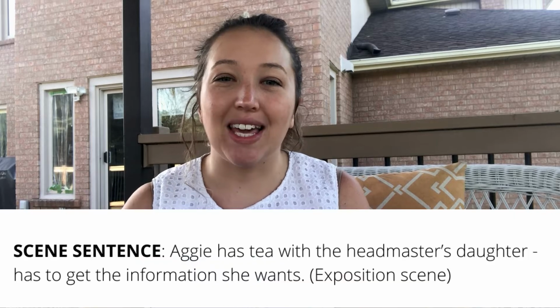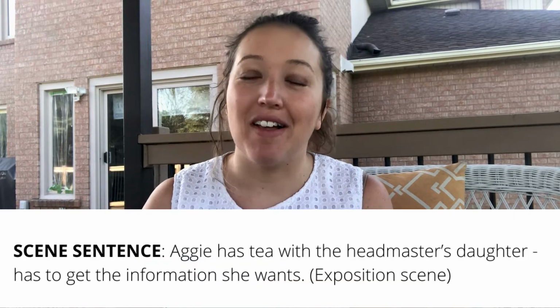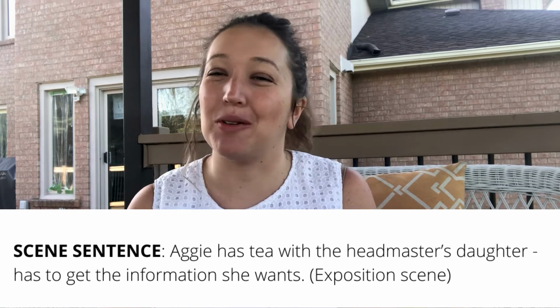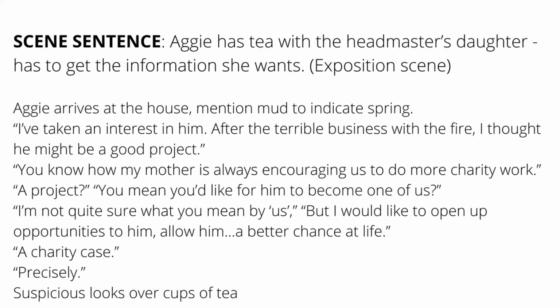So I have an example of my own headline outlining here. The original scene statement I had was, Aggie has tea with the headmaster's daughter. She has to get the information she wants. It was a little more specific than that, but I'm trying to avoid spoilers. And this was really an exposition scene. So here is my script. That's an excerpt from one of my scene snippet scripts.